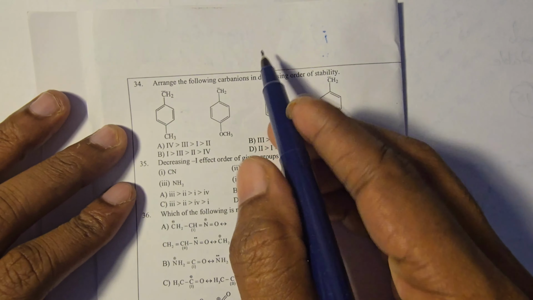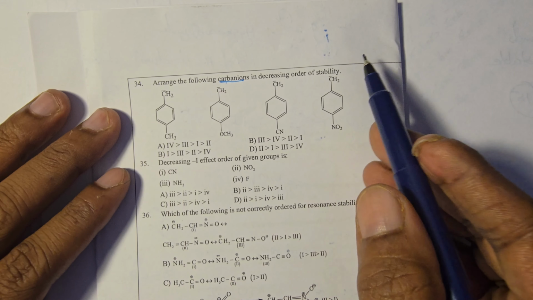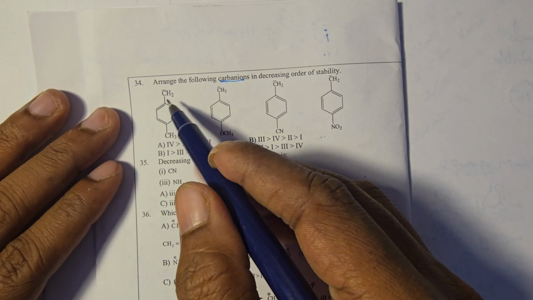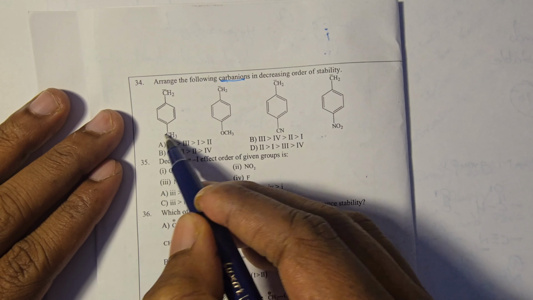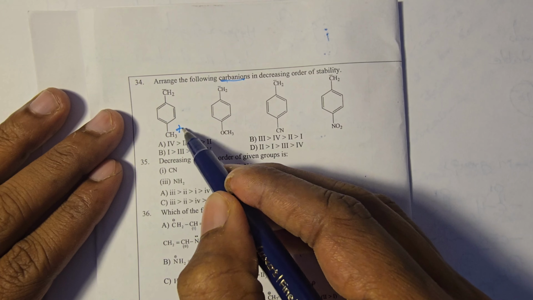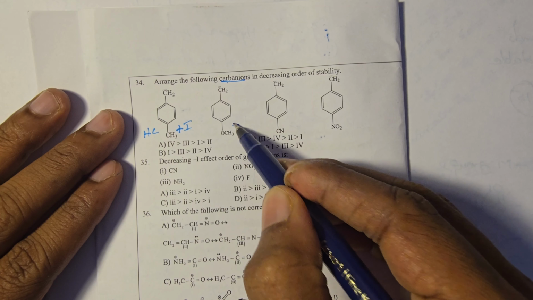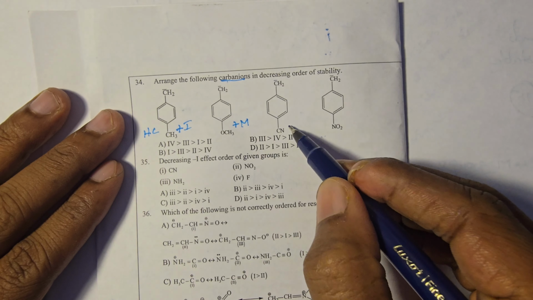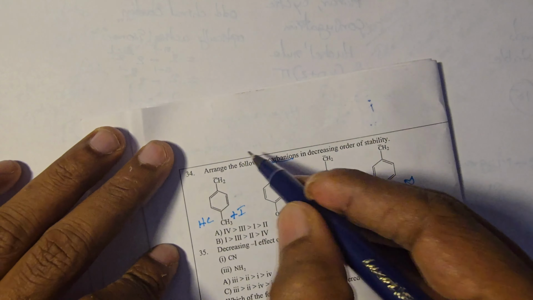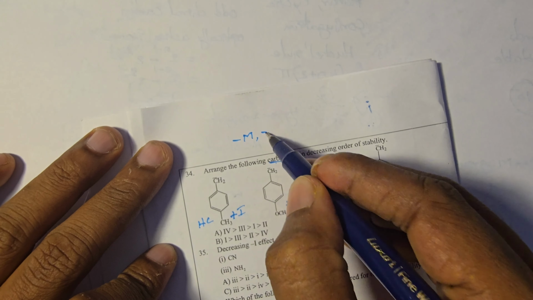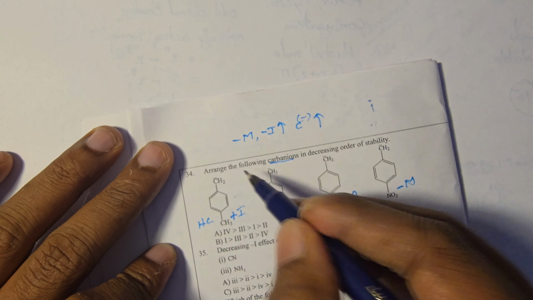Here the next question, students. Arrange the following carbanions in decreasing order of stability. Just as I explained in previous examples, for a carbanion, if electron density is coming, this is plus I effect as well as hyperconjugative group. This is plus M effect. This is minus M effect. This is minus M effect. When minus M, minus I groups are connected, carbanion stability increases.